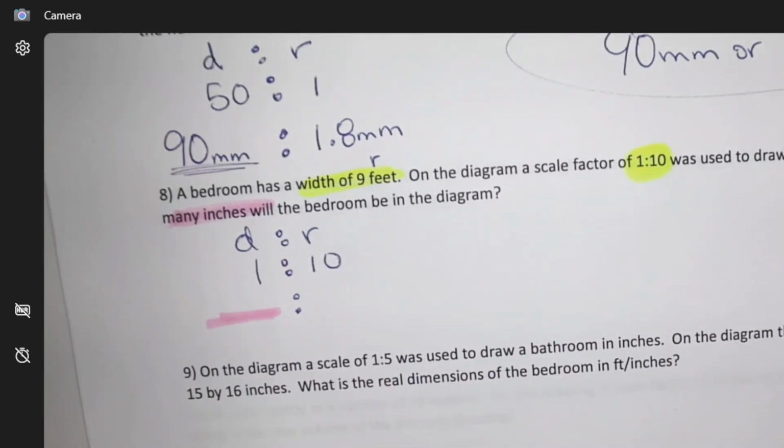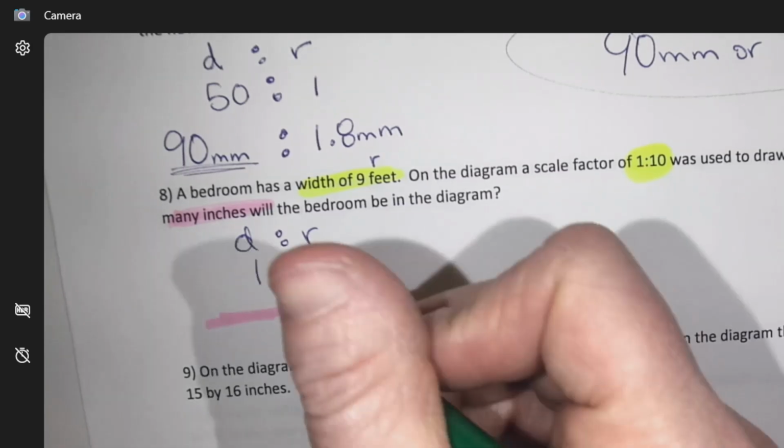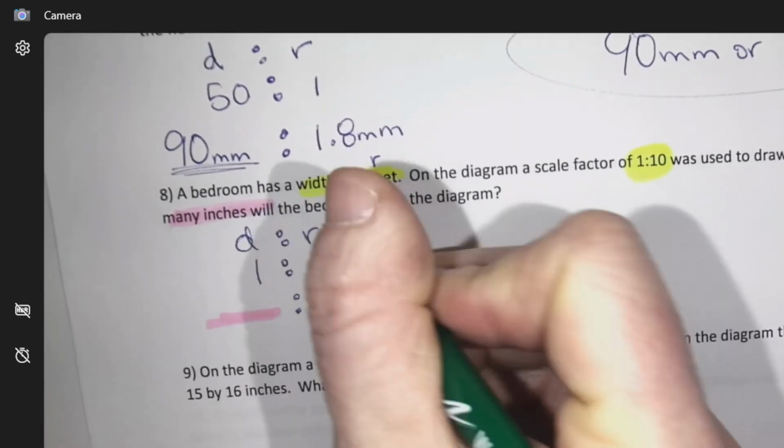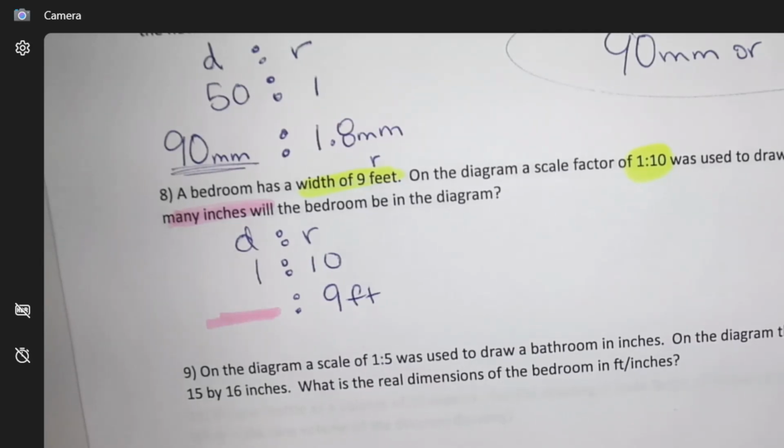Okay, so here's my question for you. Do you want to go about this with feet right now and convert to inches later, or do you want to just convert to inches right now? It doesn't matter. We can do either or. So do you want me to work with 9 feet and then convert my answer at the end? Or do you want me to convert 9 right now? Because either one doesn't matter. We can do it later if you want.